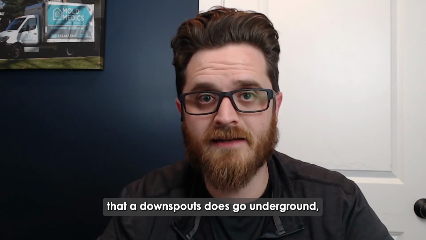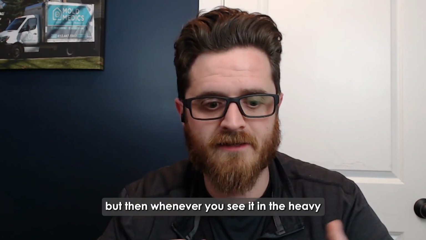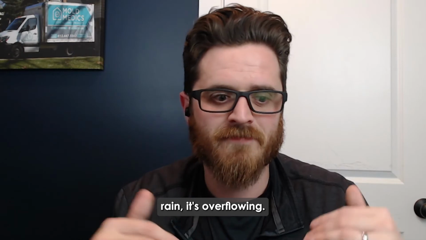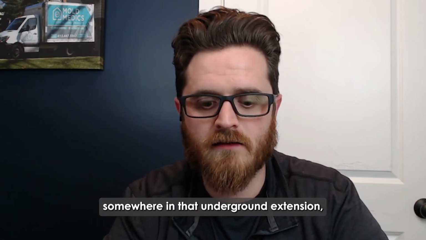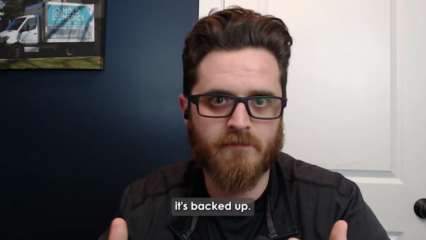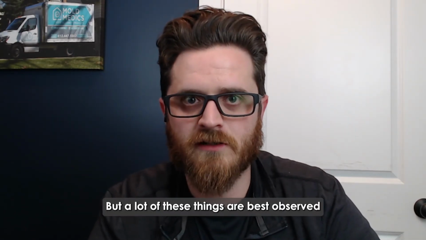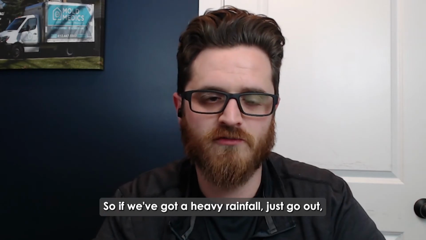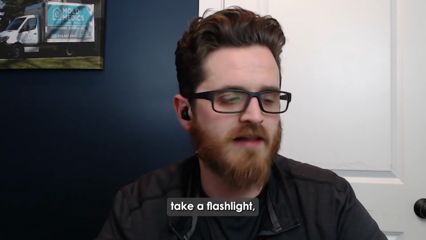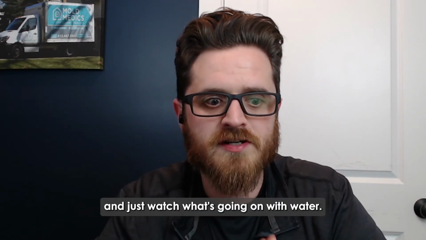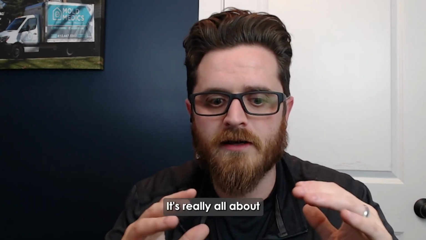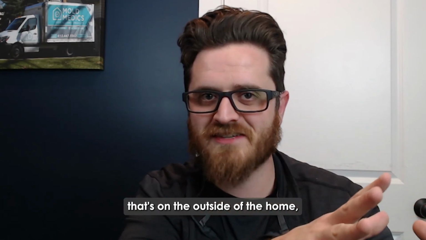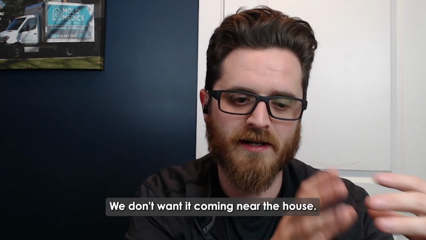Sometimes you might see that a downspout does go underground, but then whenever you see it in the heavy rain, it's overflowing. And that's an indication that, okay, somewhere in that underground extension, it's backed up. But a lot of these things are best observed during periods of heavy rain. So if we've got a heavy rainfall, just go out, take a flashlight, take an umbrella, and just watch what's going on with water. It's really all about keeping the water that's on the outside of the home on the outside. We don't want it coming near the house.